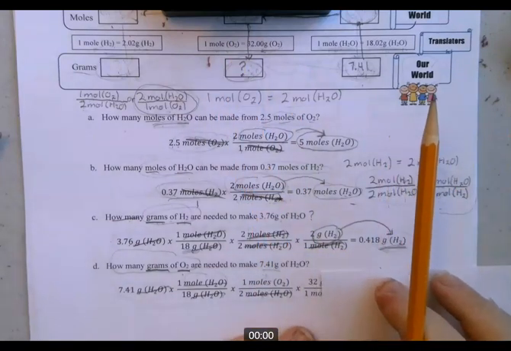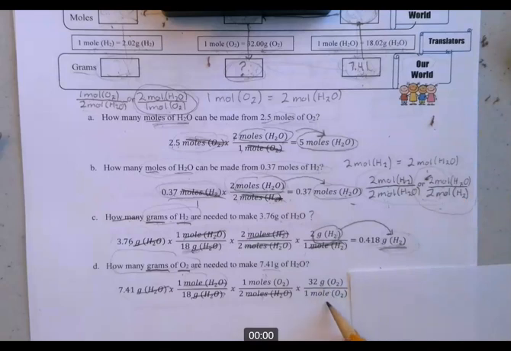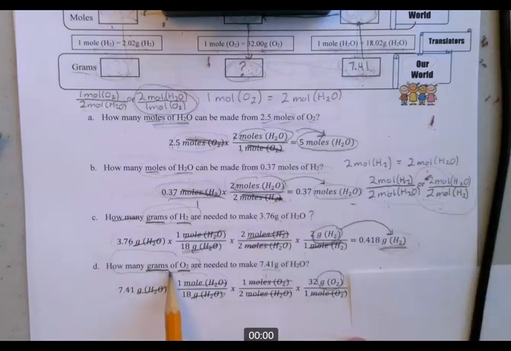And so I slide my card over one more time, and I have 32 grams of O2 over 1 mole of O2. And again, the way you know how to set this up is they should cancel out. And the only thing you should be left with at the end is grams of O2, because that's what we said we want for our final answer. We want to know how many grams of O2. So we see all the units have canceled out.